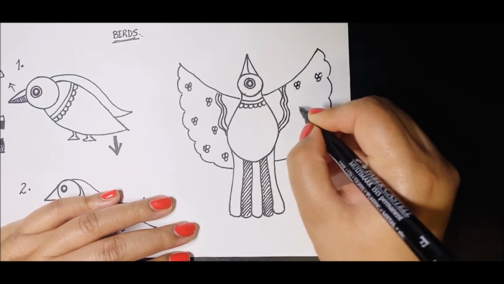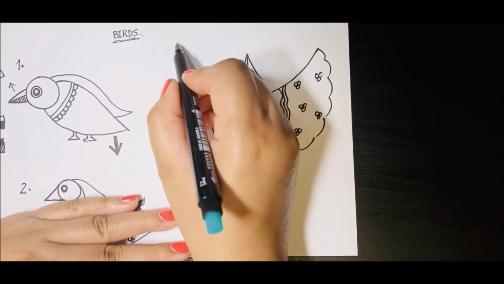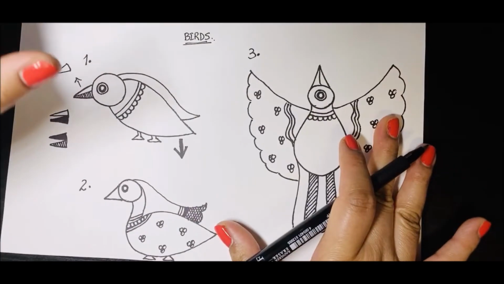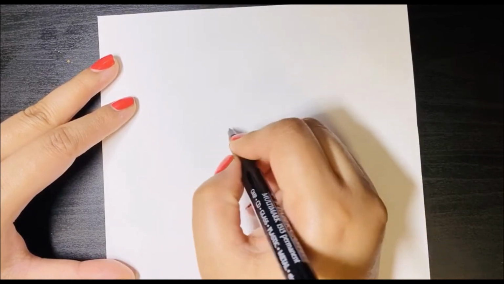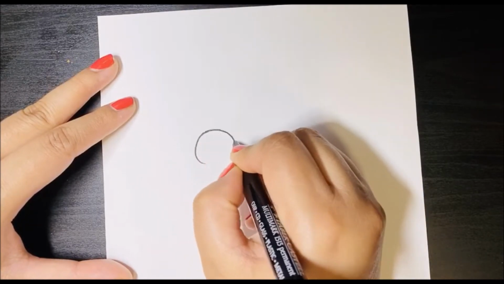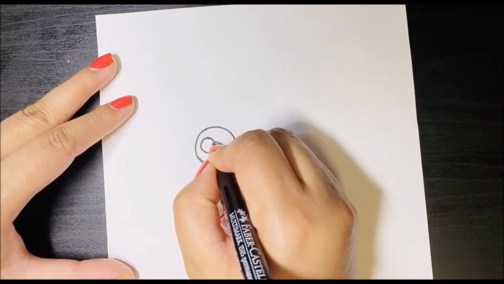So these three are the basic birds that you can make in Madhubani style, the easiest techniques and tricks to see how to make them. Now, if we talk about birds, we have to see the motif of the peacock, which is most commonly used in Madhubani painting, as you may have noticed.